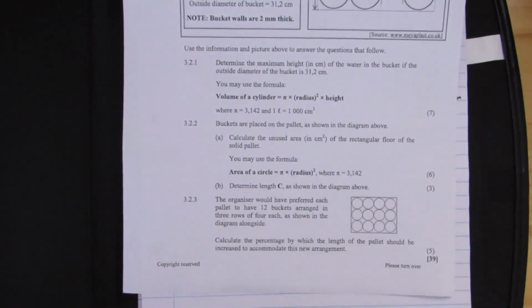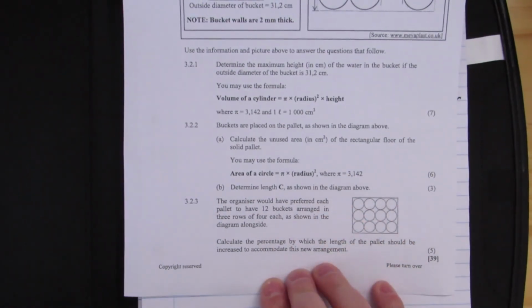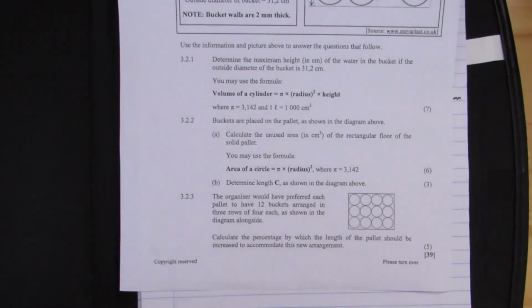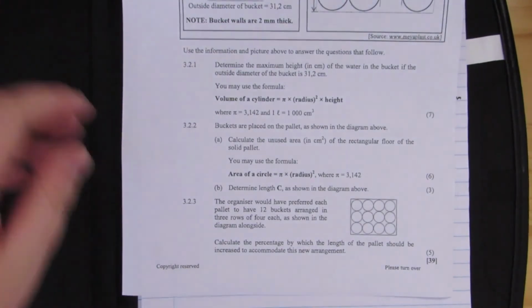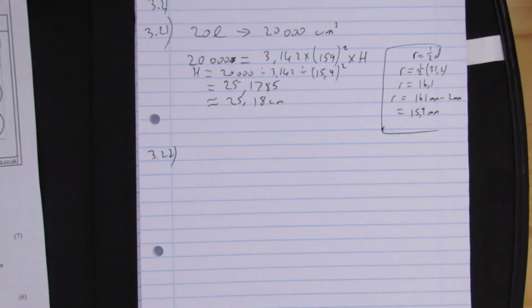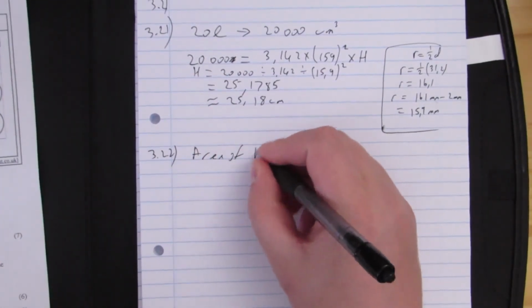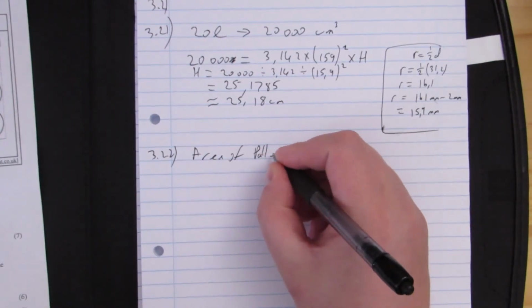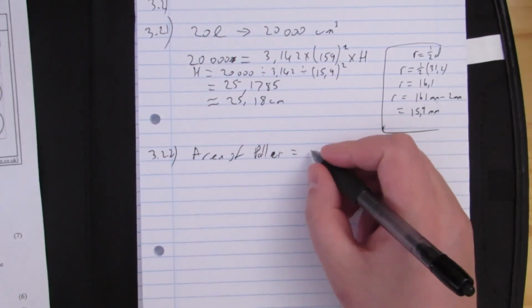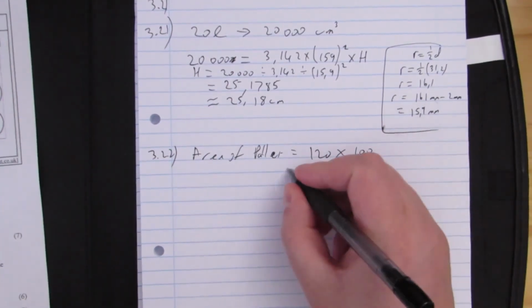The buckets are placed on the pallet as shown in the diagram above. Calculate the unused area in square centimeters of the rectangular floor of the solid pallet. You may use the area of a circle is pi times radius squared, where pi is 3.142. So the area of the pallet is equal to, we're looking at 120 centimeters by 100 centimeters.